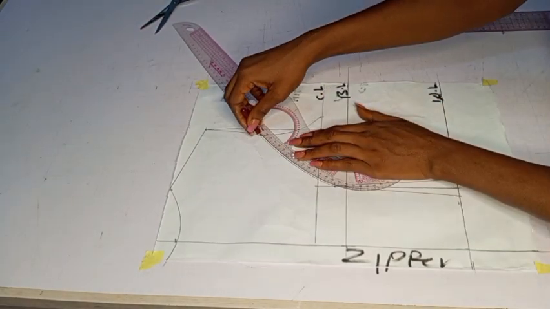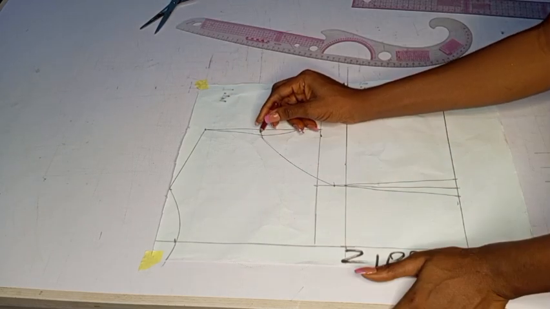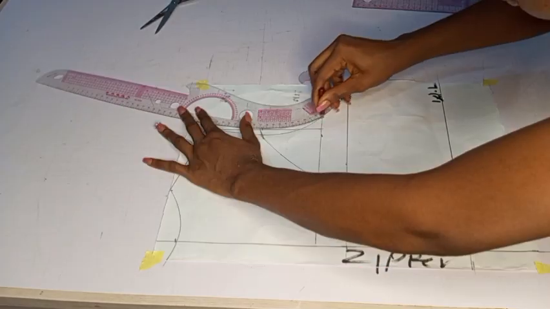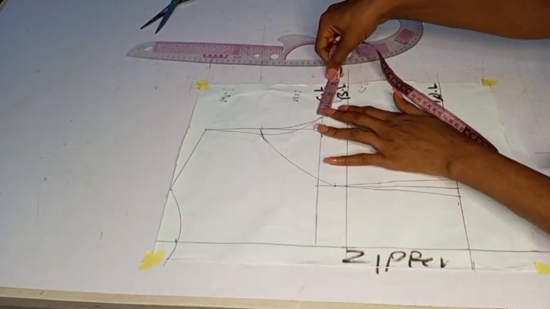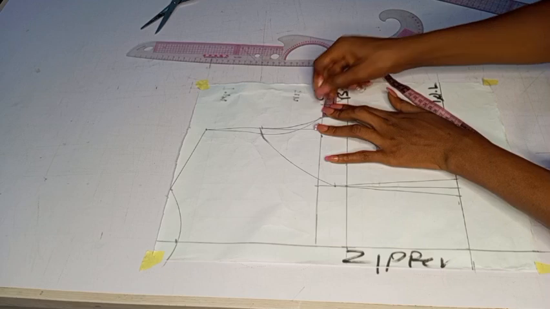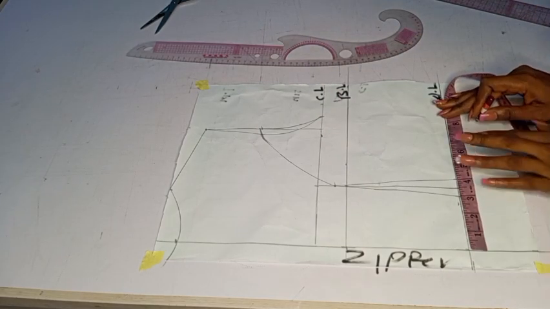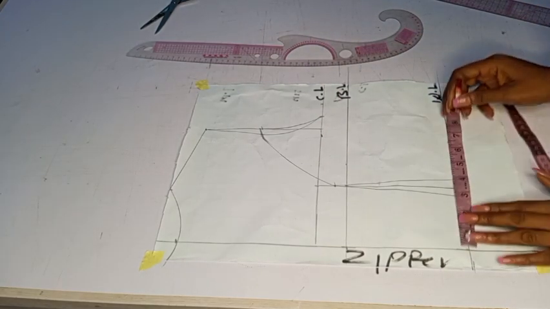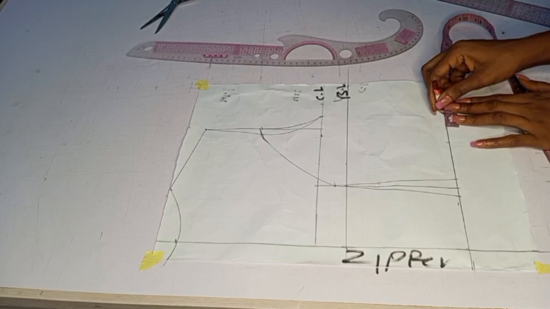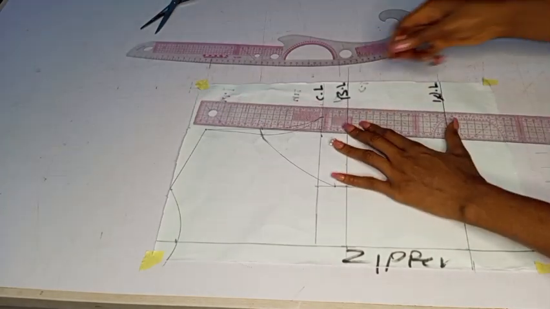But if you don't want, you can leave the normal dart. Okay, then I will extend this out by 1/2 inch. I'll extend that line by 1/2 inch and reconnect my armhole this way. I will input my round body measurement, come to the waistline, mark my waist measurement, replace the dart intake, then add my sewing allowance. And this is basically it for the back.